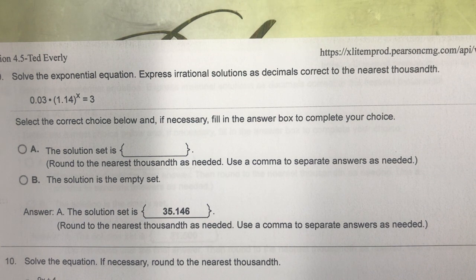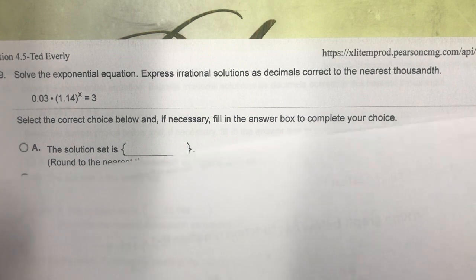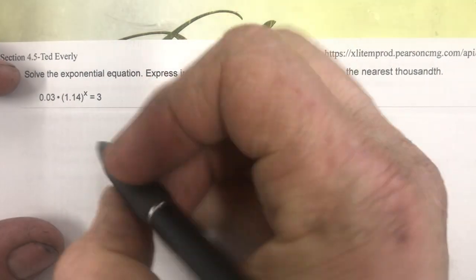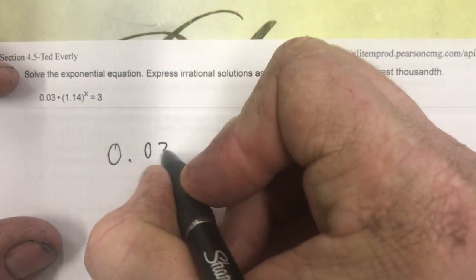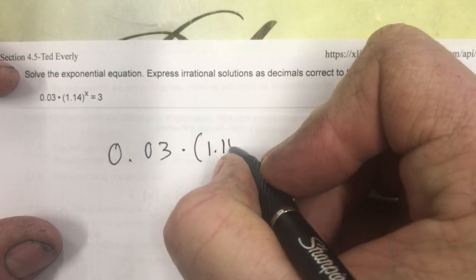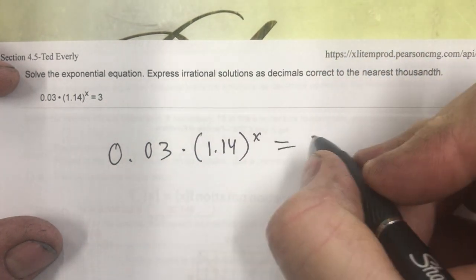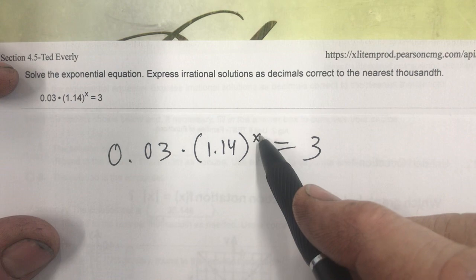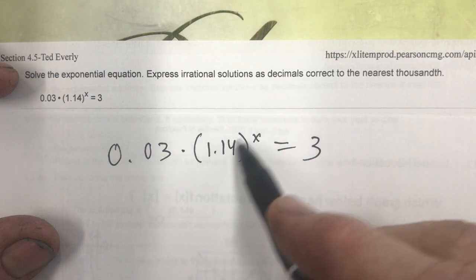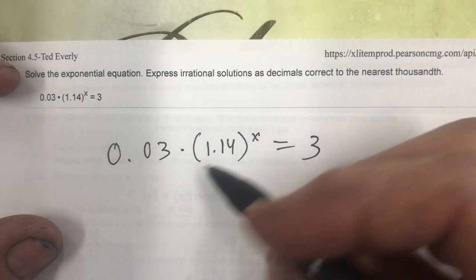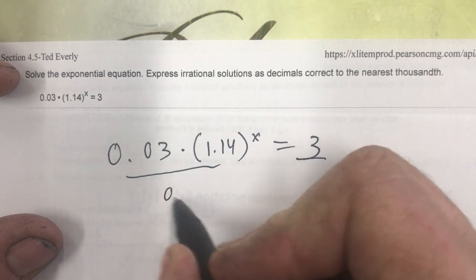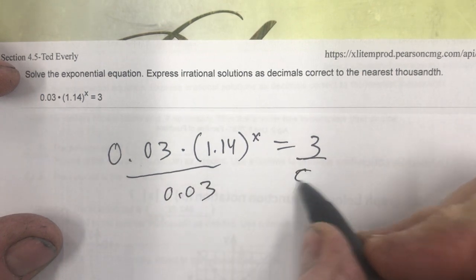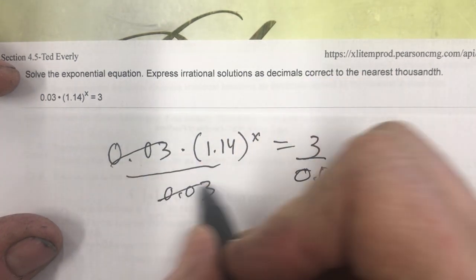Let me get a piece of paper for this. So we got 0.03 times 1.14 to the x power equals 3. Now here's my x as an exponent, but I can't do anything because I've got a multiplier. So I'm going to have to divide both sides by 0.03 to make these cancel off.